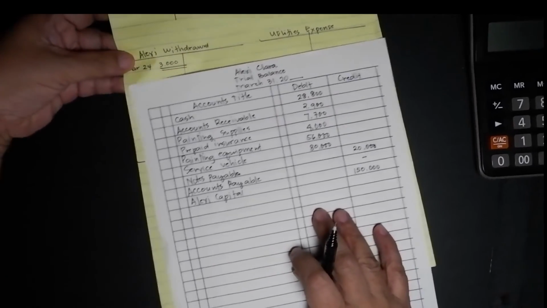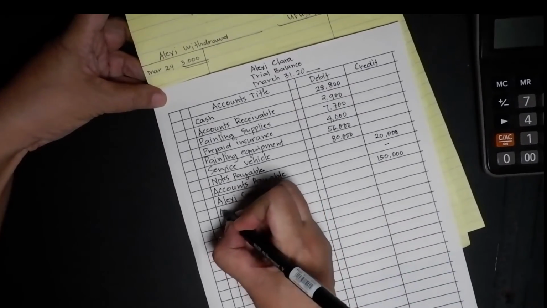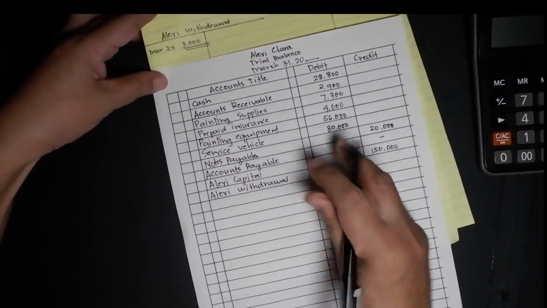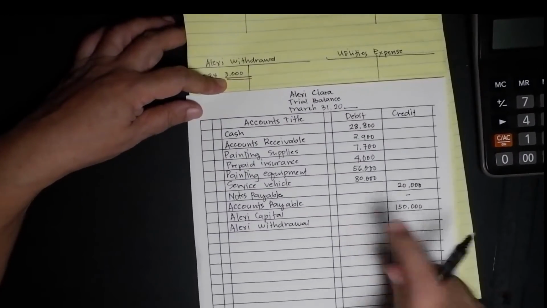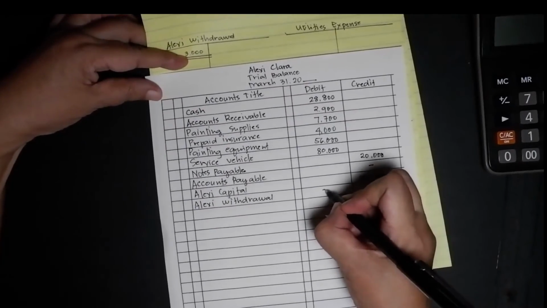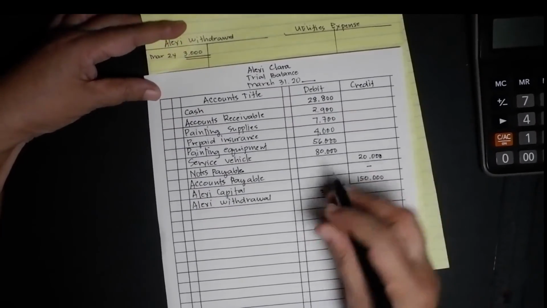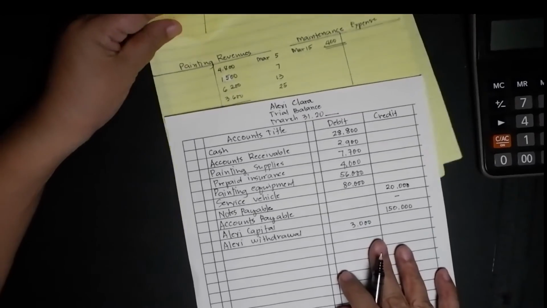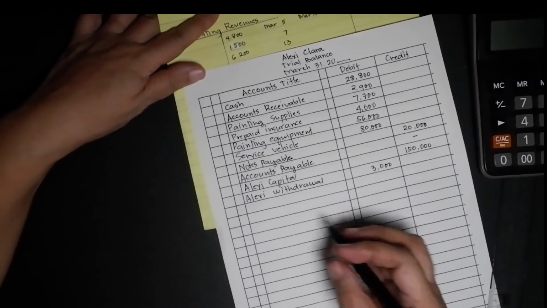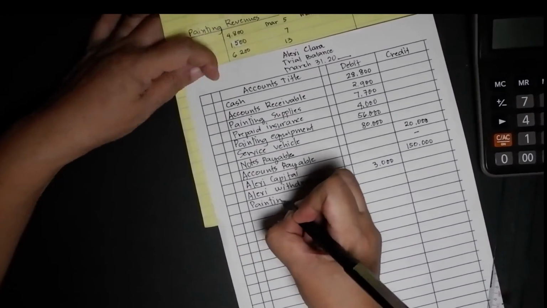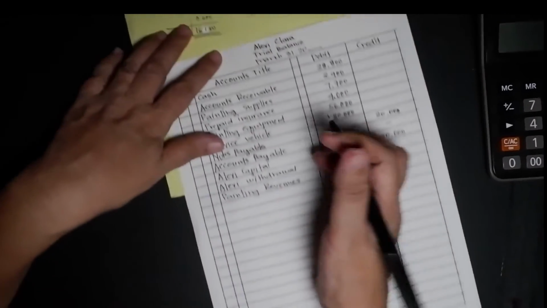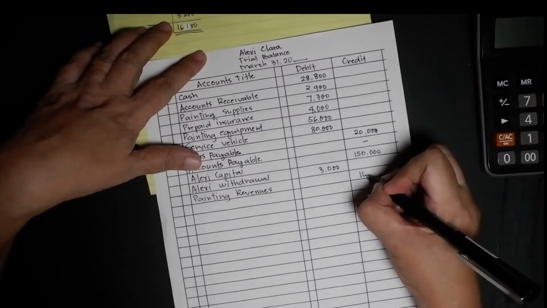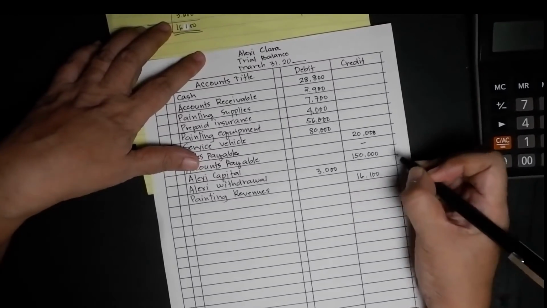Then we have Alexi withdrawal. This time, Alexi withdrawal is on the debit side. So again, you have to write it on the debit side. And we have painting revenues. That is 16,100. Again, it is on the credit side, 16,100.